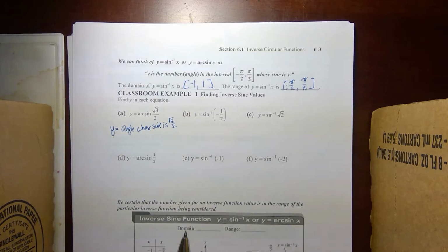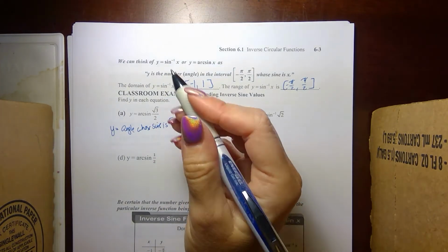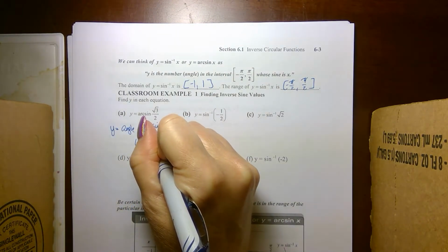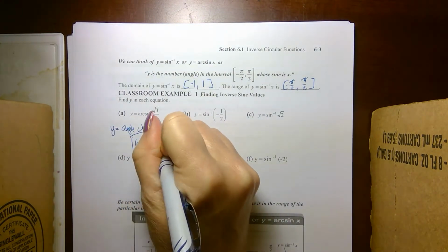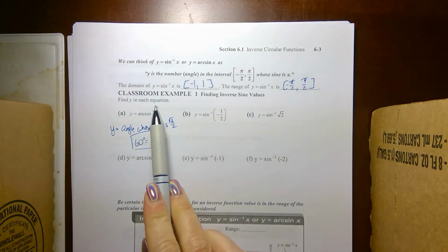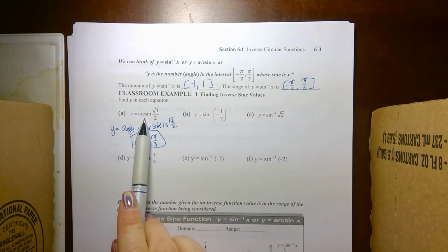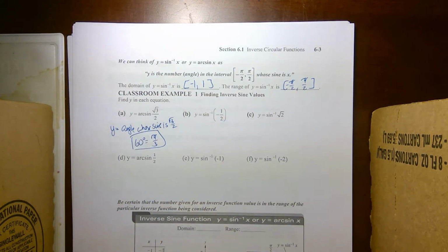Now let's look at our problem. It does not give us an indication of whether or not it wants degrees or radians, so we're going to give it both. 60 degrees, which is the same thing as pi thirds radians. That's the angle whose sine function value is square root 3 over 2. Again, because we're starting with an inverse, we only have one angle primarily that is returned because of that restriction.